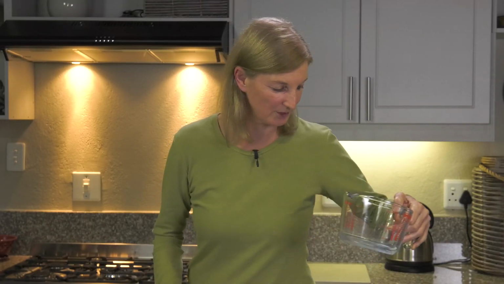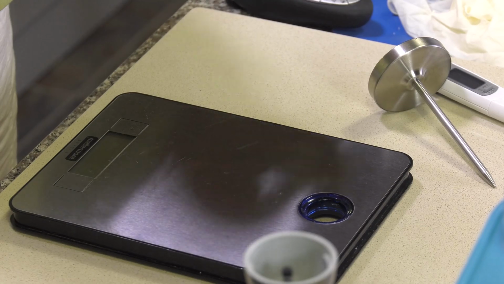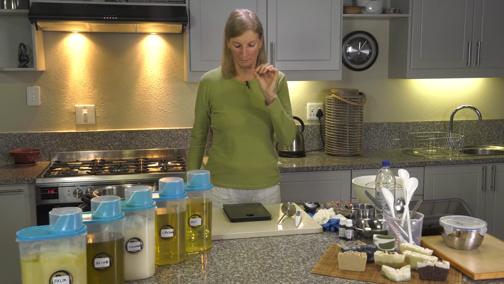And of course, the most important thing here is your scale. You need a good digital scale that will go to the finest amount. This one is in ounces and in grams. If you want to go really fine, you use the grams. Ounces, I like to use ounces, but grams are just fine.